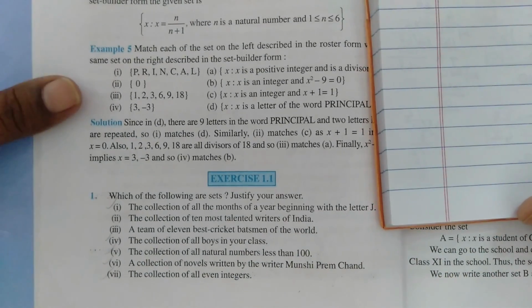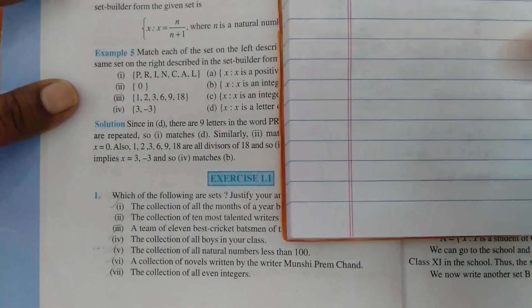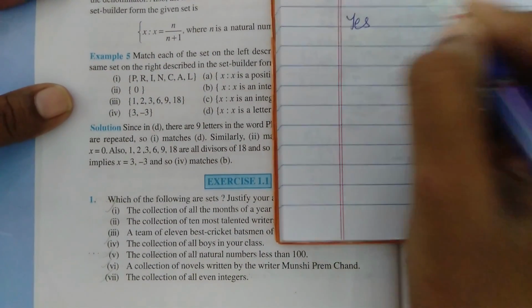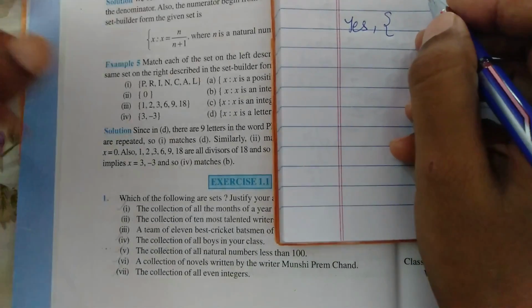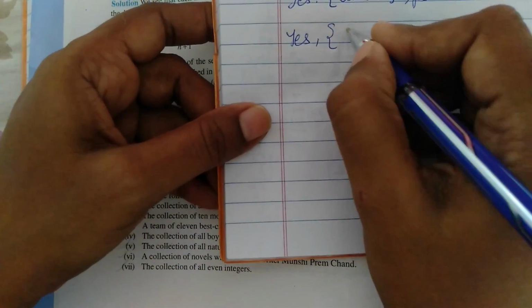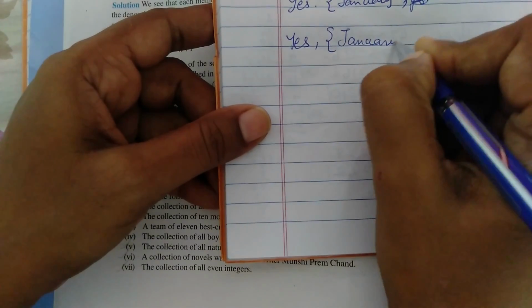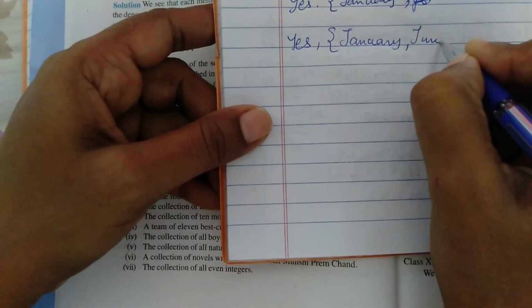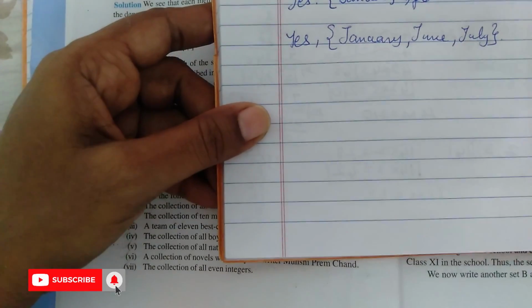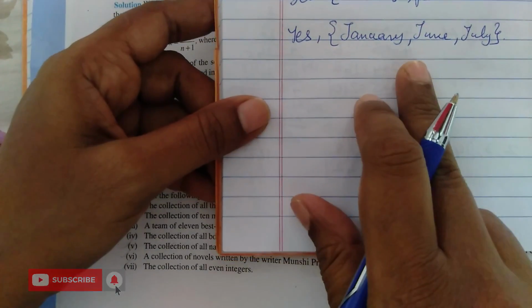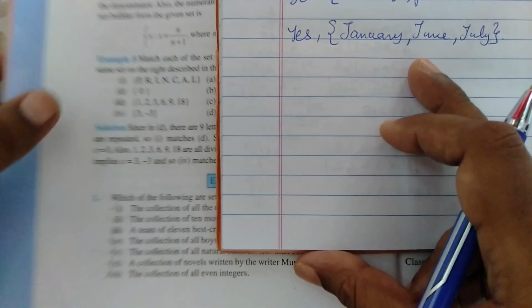Okay, so then you can write your answer as yes, and then you can mention those months. They are January, June and July. So these are the 3 months which start with letter J.